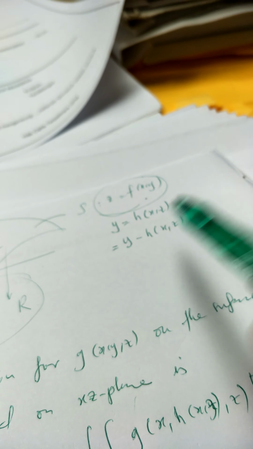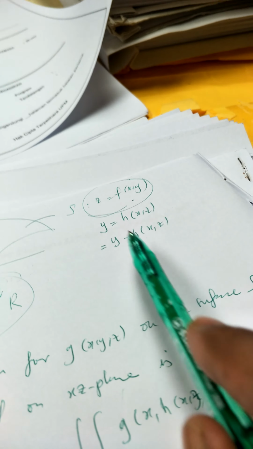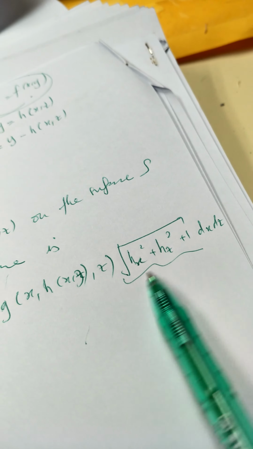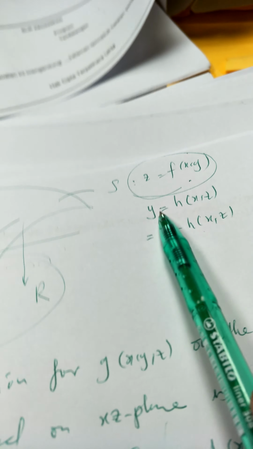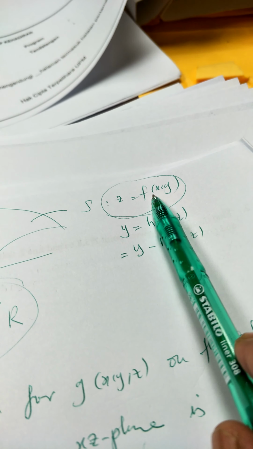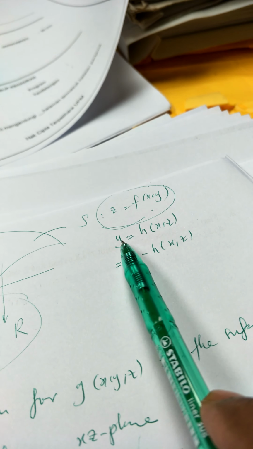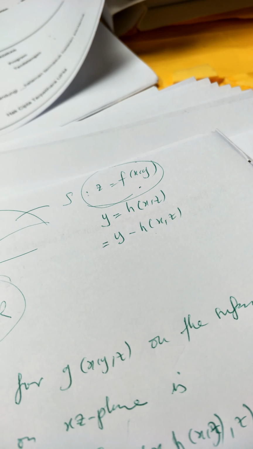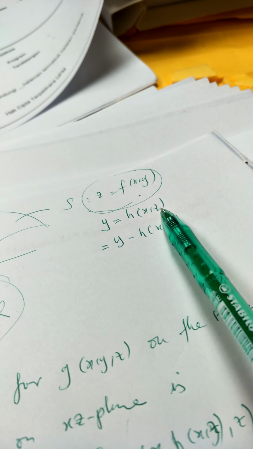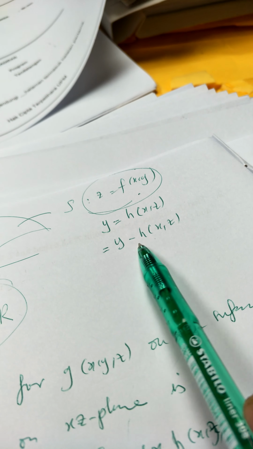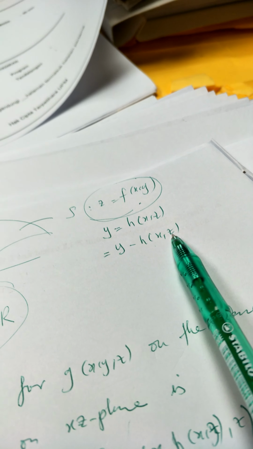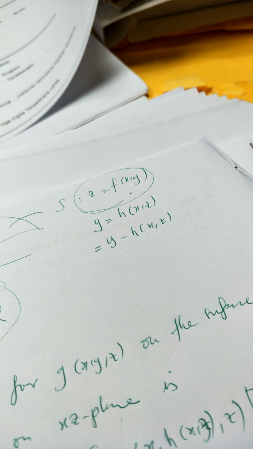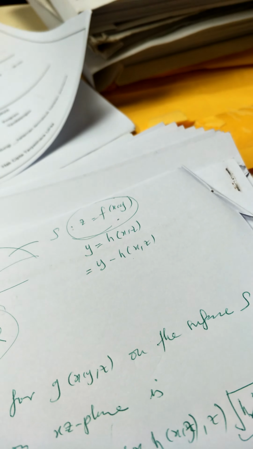So let's do it. We start from how to find this x, or what is this x. From the given surface z equal to f(x,y), you can always rewrite this as a function of x and z. So y equal to h(x,z), and you can always write this as y minus h(x,z) equal to 0, and we give a name to this function: phi.